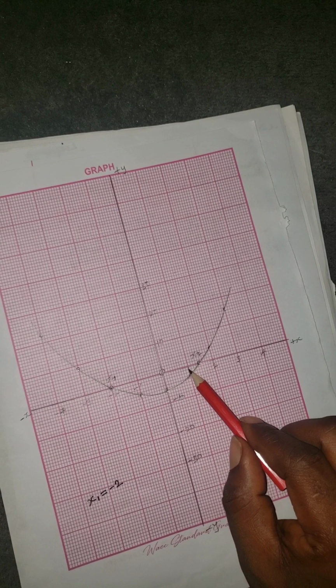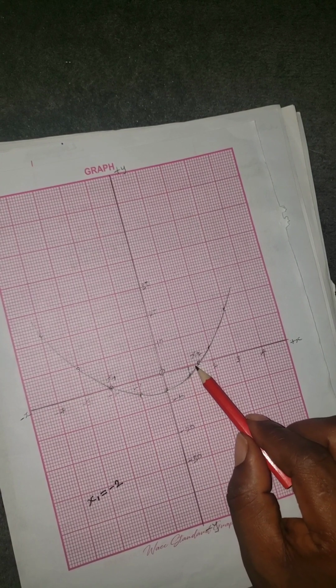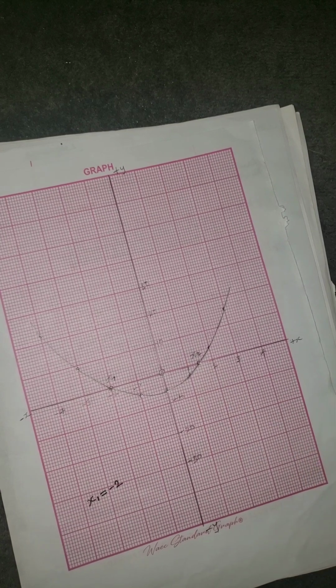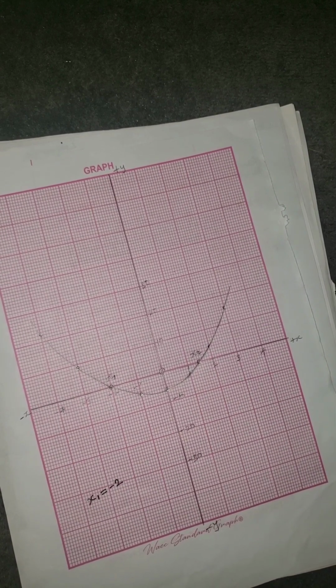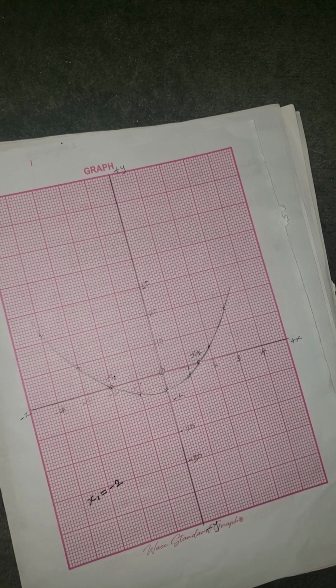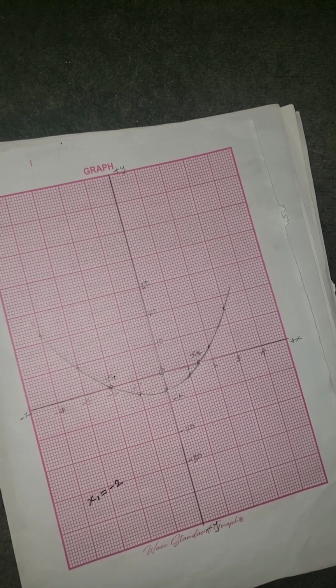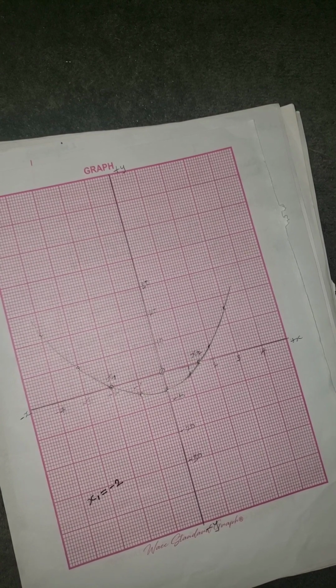So let's count now. Here is 1, 1.1, 1.2, 1.3, 1.4, between 1.4 and 1.5. The number between 1.4 and 1.5 can be 1.41, 1.42, 1.43, up to 1.49 before you get to 1.5.